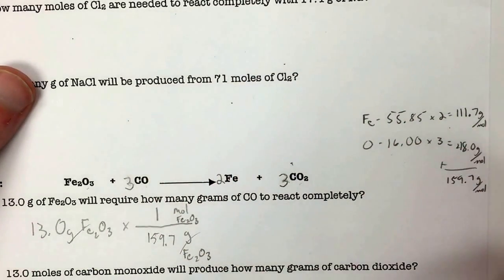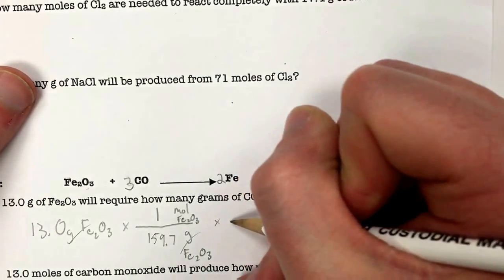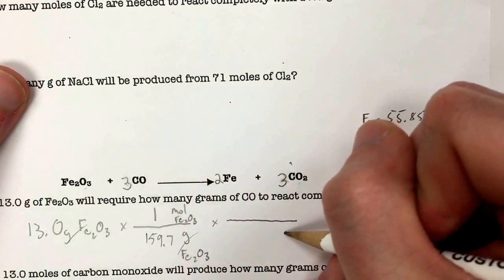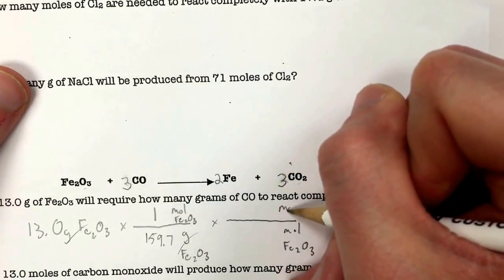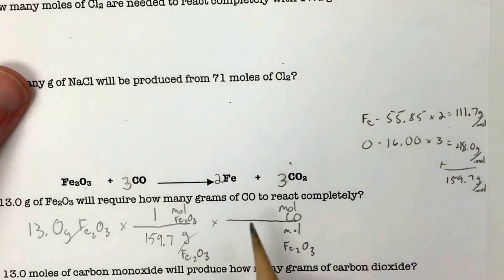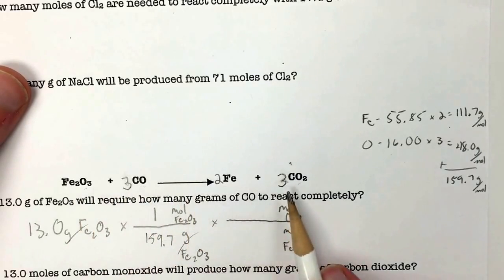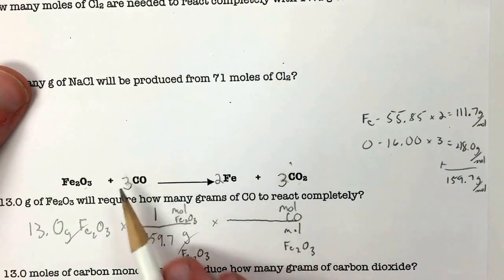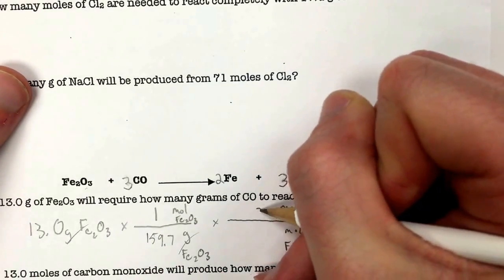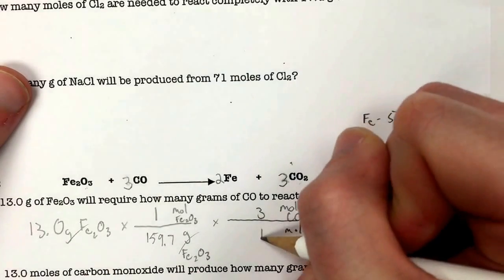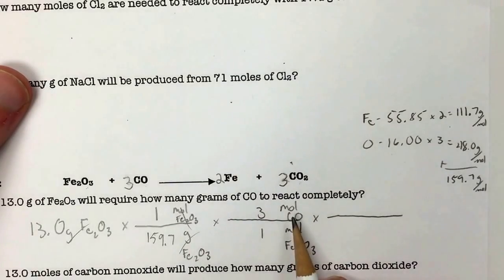Okay, so now I can cancel out my label right here. I'm left with moles of Fe2O3, but I need to get to grams of CO, grams of carbon monoxide. So I have to do another times, goes into, I drop my label down. Okay, and I'm going to moles of CO. Now this is my mole bridge conversion. The numbers I get here are from the coefficients up top. So anytime it's mole over mole, you want to look at your coefficients to get your numbers. So 3 for carbon monoxide, and then for Fe2O3 there's nothing there, so it's a 1. Okay, this cancels, this cancels. Now I have moles of carbon monoxide.